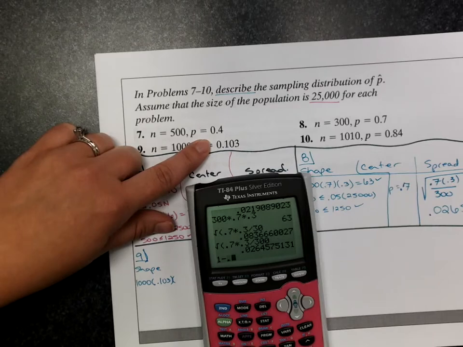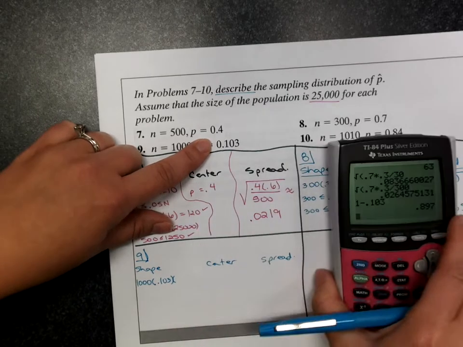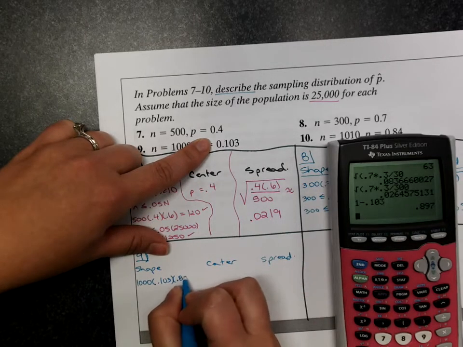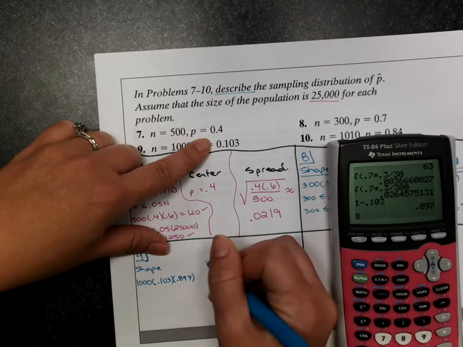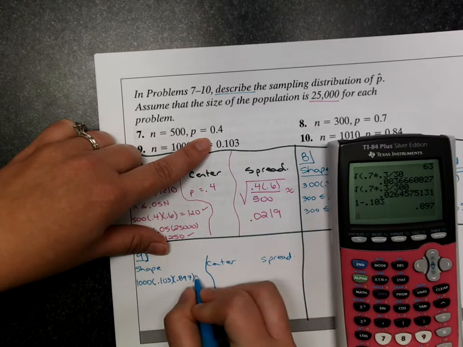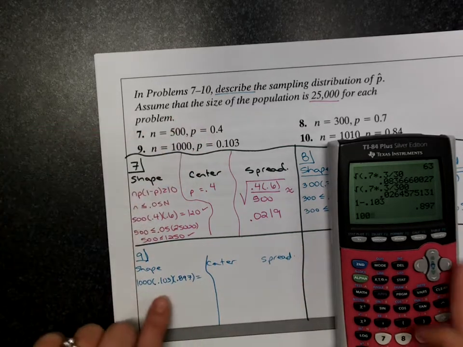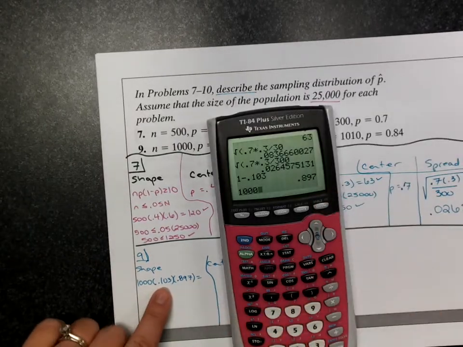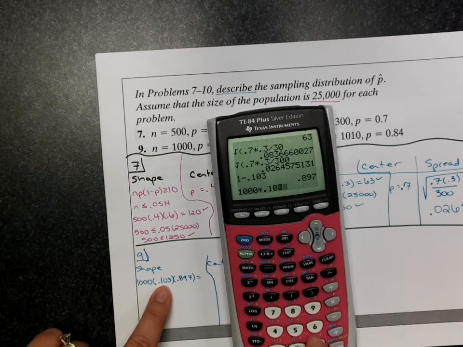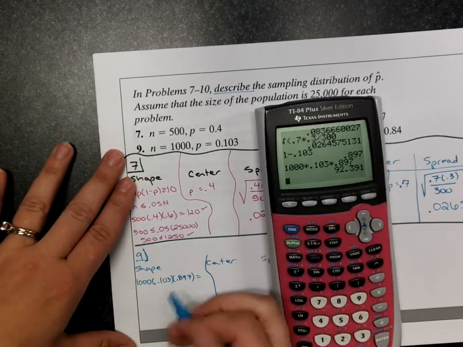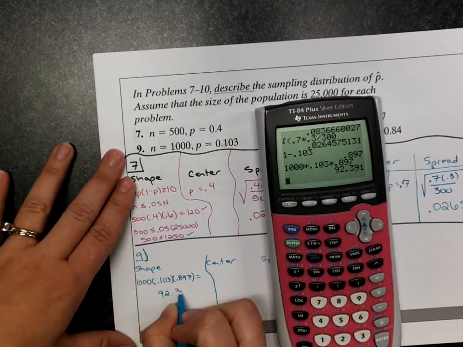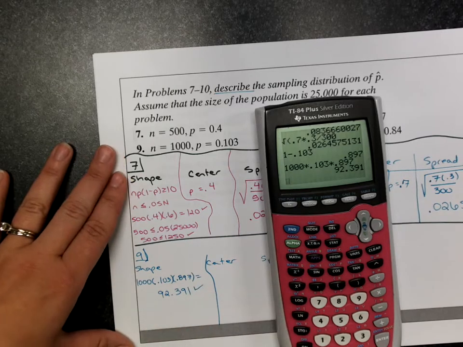I have to cheat on this one. 1 minus 0.103, which is 0.897. We've got to make sure that that is greater than 10. So 1,000 times 0.103 times 0.897. I got 92.391. So that's definitely greater than 10.